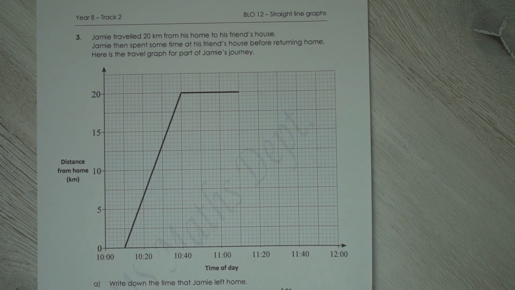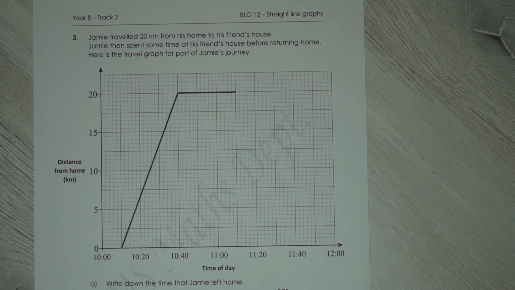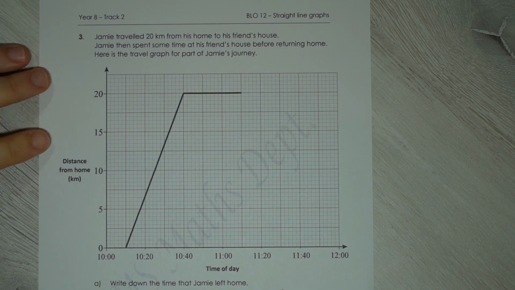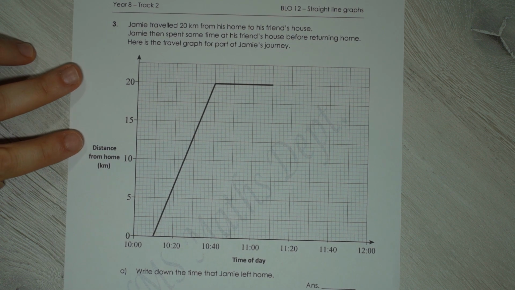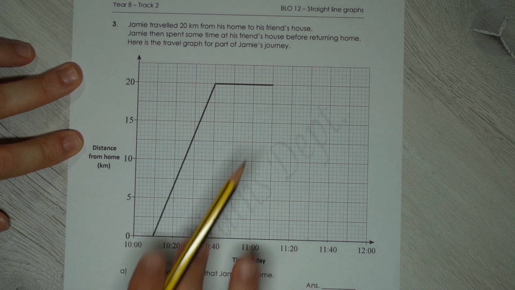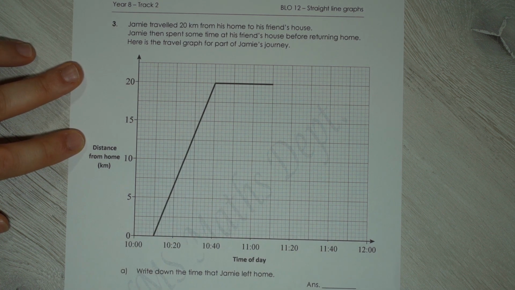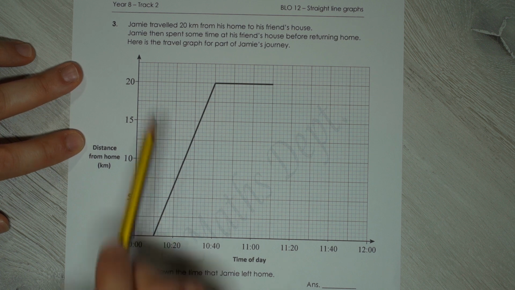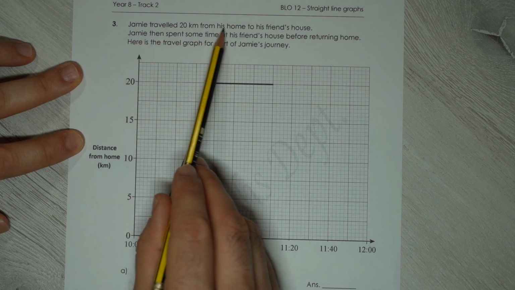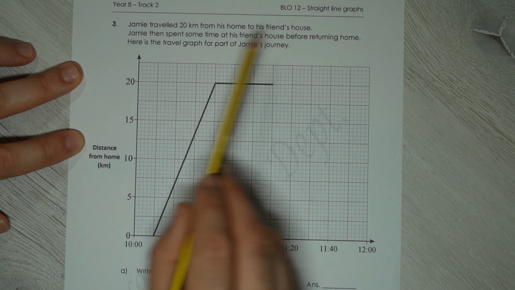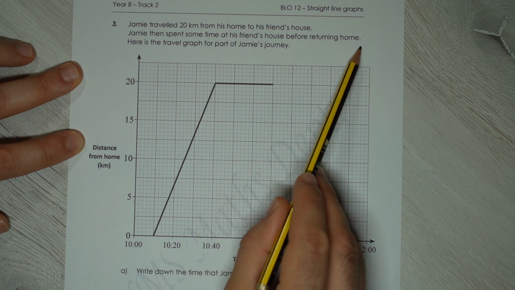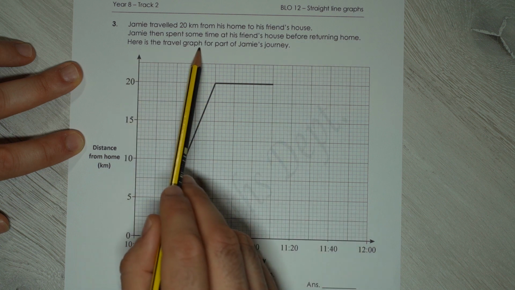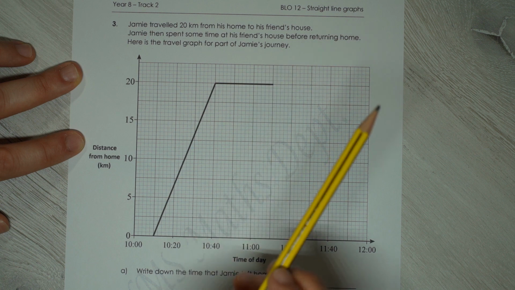Question 3 on page 20, last page of the notes. Here we have another distance time graph, but this time it is not complete. You need to complete it as per the questions. So, Jamie traveled 20 kilometers from his home to his friend's house. Jamie then spent some time at his friend's house before returning home. Here is the travel graph for part of Jamie's journey.